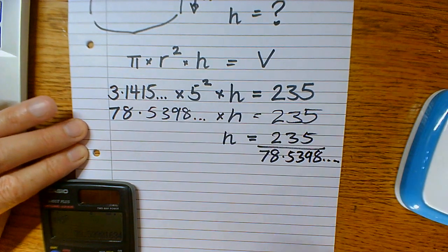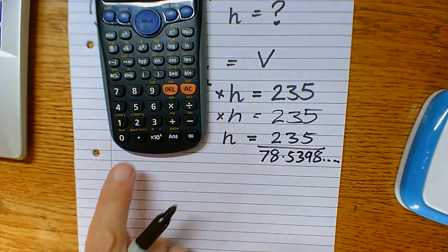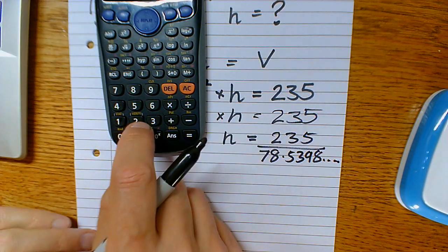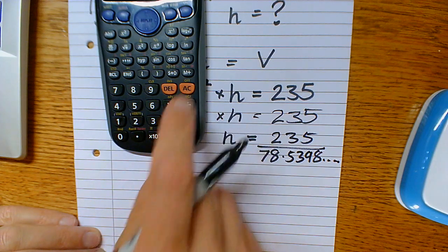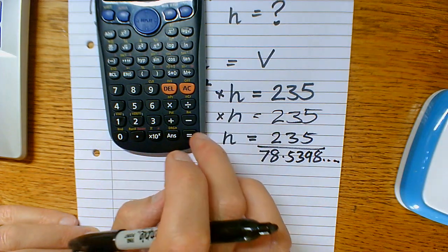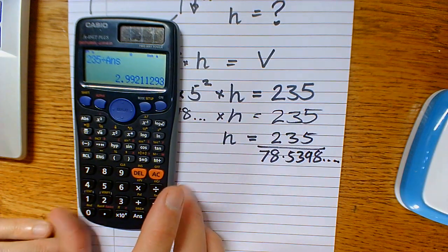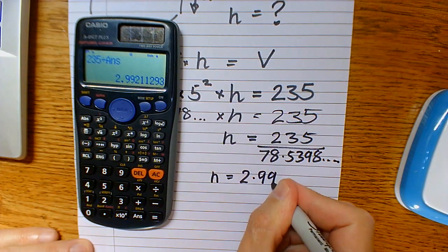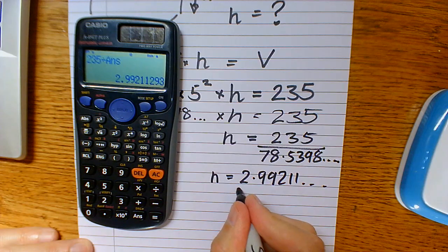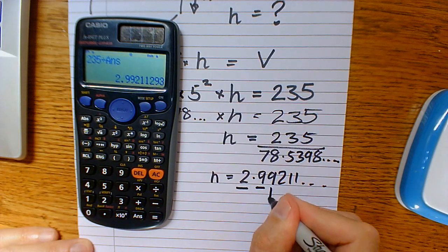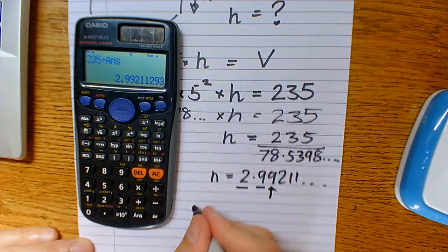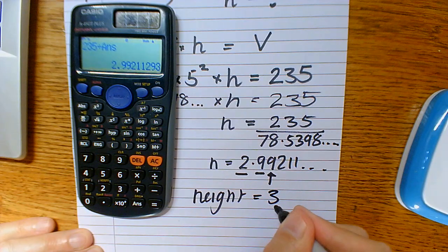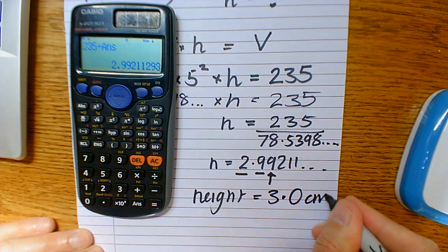78.5398 and so on. Now, this is where the answer button on the Casio calculator is nice, because all we need to do, we don't need to write that number down and then type it back in again. We just do 235 divided by previous answer gives us, and there the answer comes up. We only need this to 2 significant figures, so we don't need to write it all down, but the 2 significant figures would be 2.9, but it's a 9 coming next, so to 2 significant figures, the height of that cylinder would be 3 centimetres.